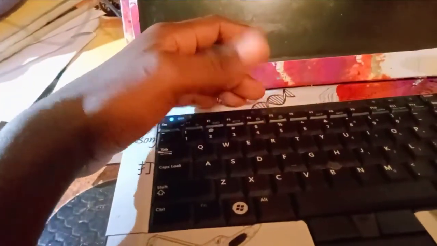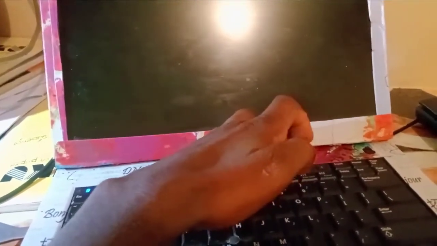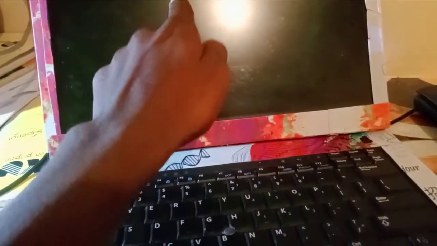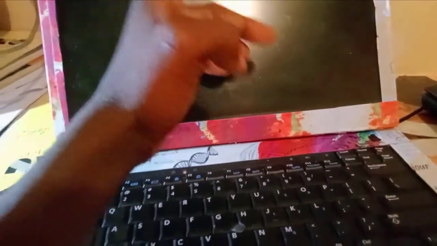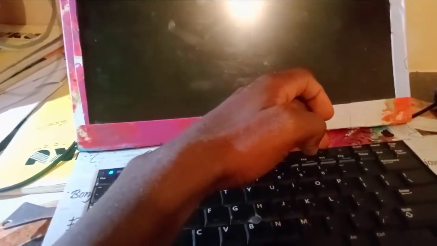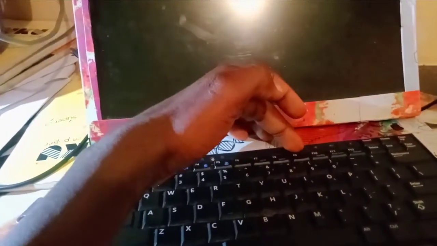So in this case this is a Dell machine. What you do is press the power button and immediately start pressing F12. This is a Dell machine, so we obtain the boot menu through F12. If it were HP, we could have obtained the boot menu through F9.